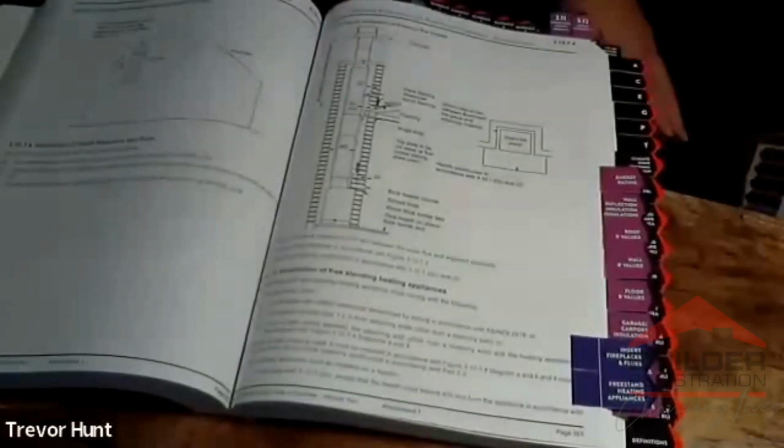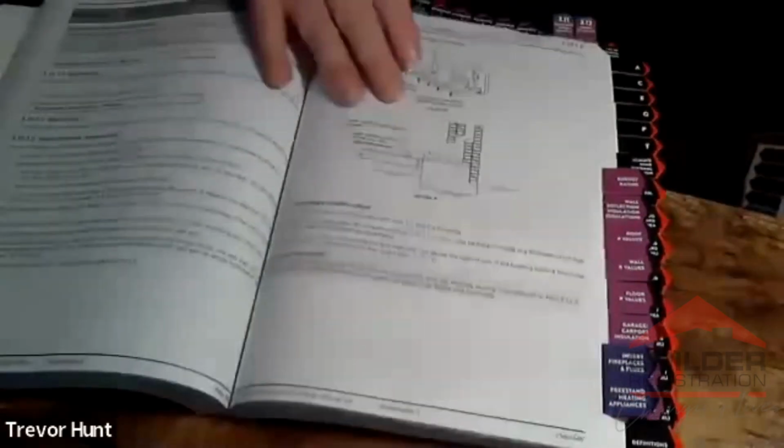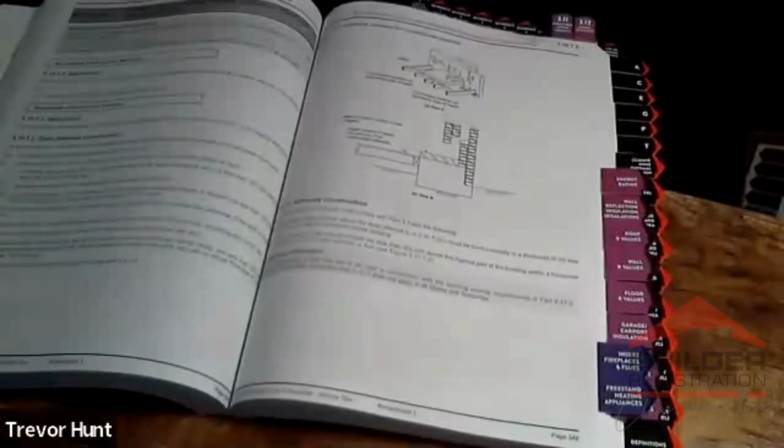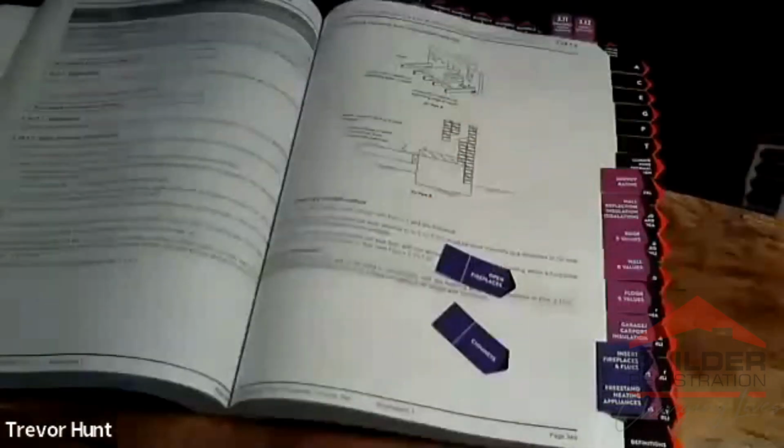So 351, freestanding heating appliances and insert fireplaces and flues. That was 351. Then 349, we're putting in two more, chimneys and open fireplaces. So we're going to put in chimneys and open fireplaces on 349.